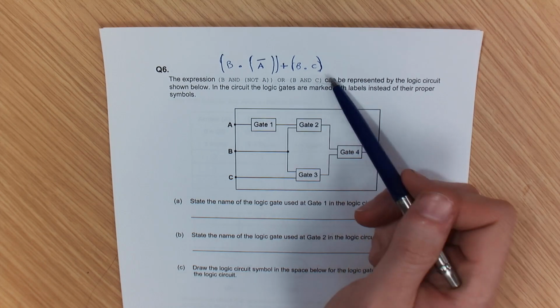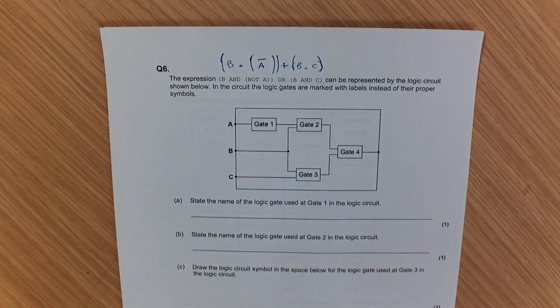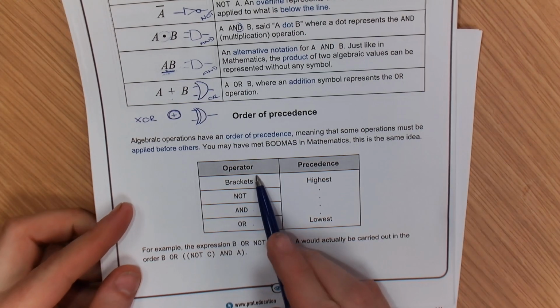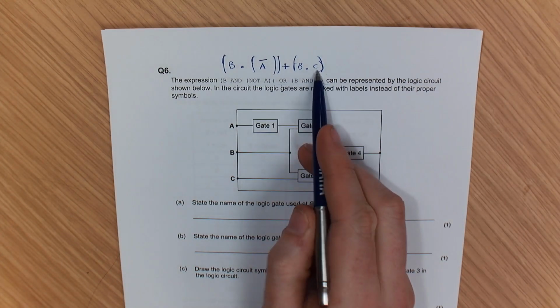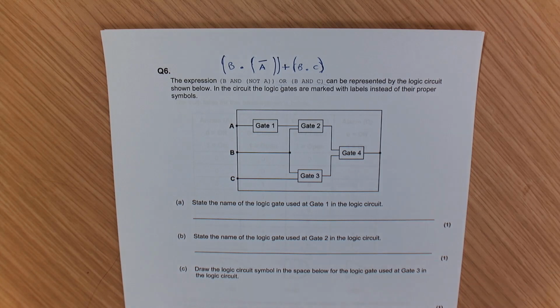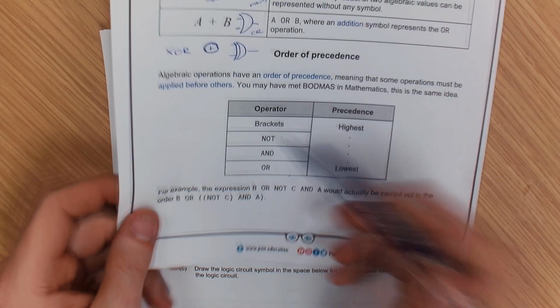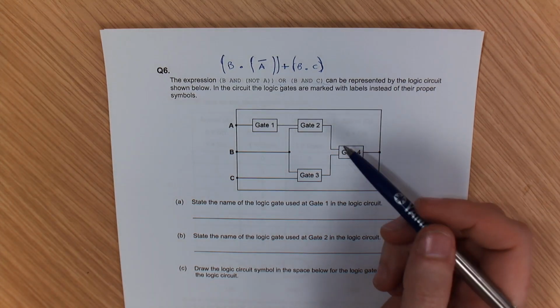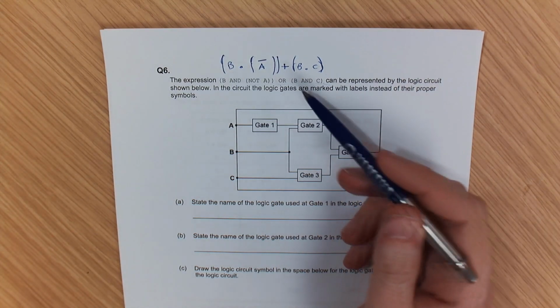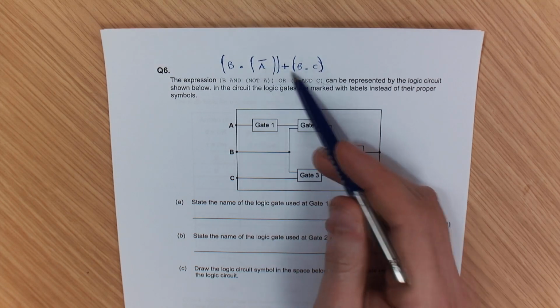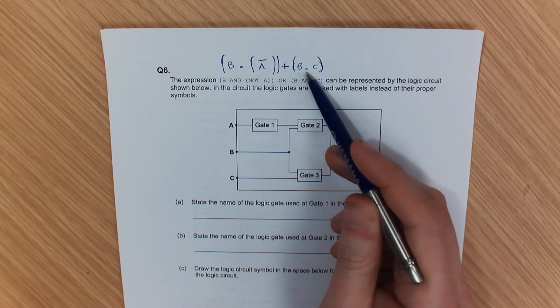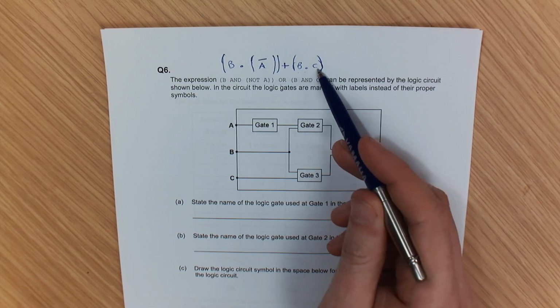Now that we know that, let's have a look at this. What was the rule of precedence? What do we start with first? Yes, remember that. We start with brackets first. So let's have a look at this. So we're going to go into our brackets first. But then what was the next most important one? Again, not, alright? So we know that it's B and not A, or B and C.